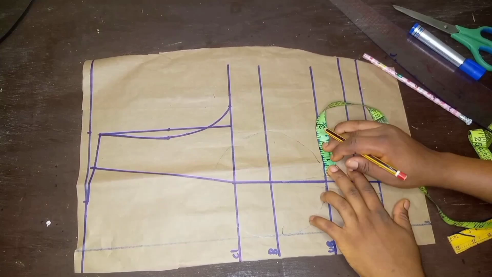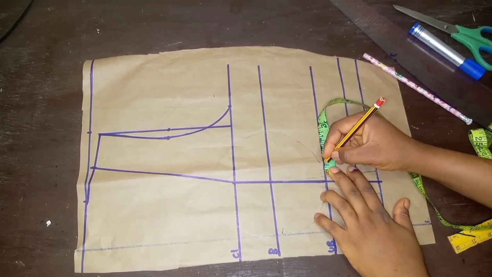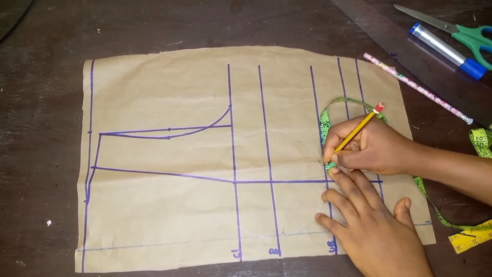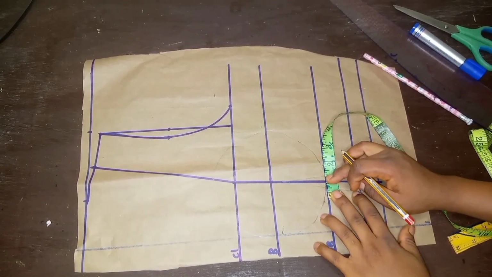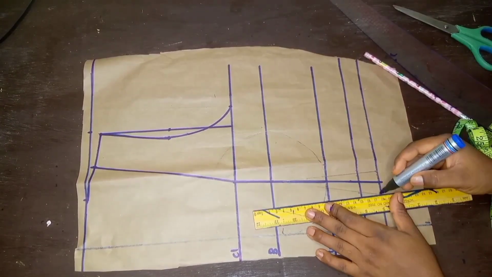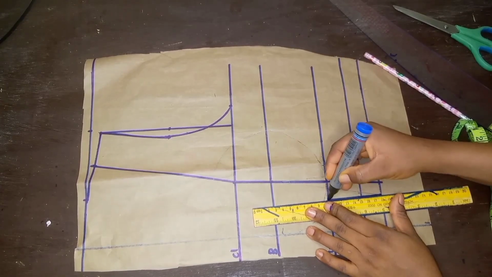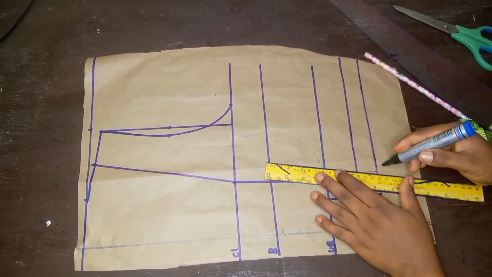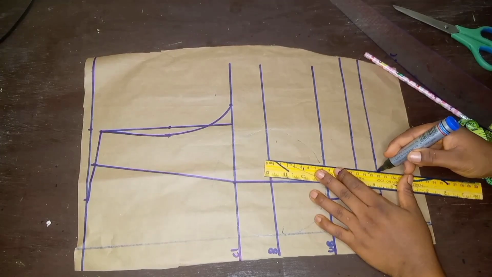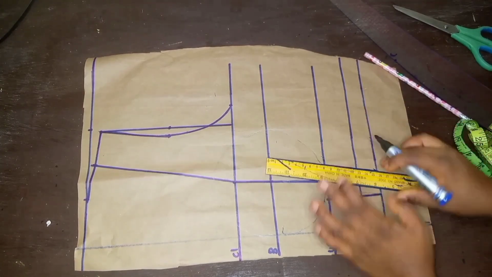Now that our circle is ready, I'll place my tape 0.5 inch away from the first dart that I did at the under bust. I'll place my tape 0.5 inch on the other side too. Then I'll connect it straight to the 0.5 inch at the waistline. So I'm going to use my marker now to connect it so that we'll see that line properly, so that we'll understand what we are doing.